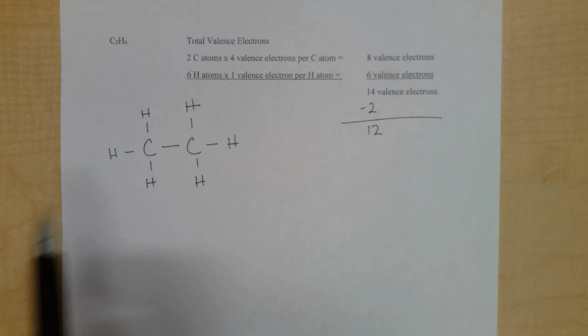Now, each carbon has 4 covalent bonds. This satisfies the octet rule for each carbon atom, and each hydrogen forms only 1 covalent bond. This satisfies the duet rule for each hydrogen atom.